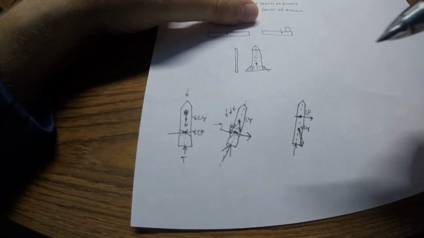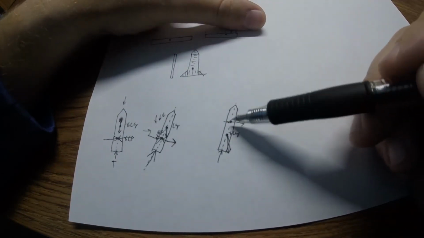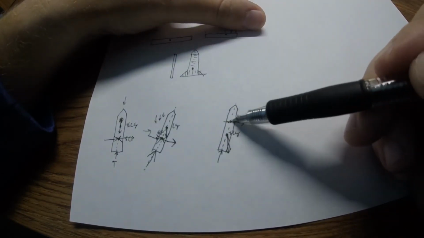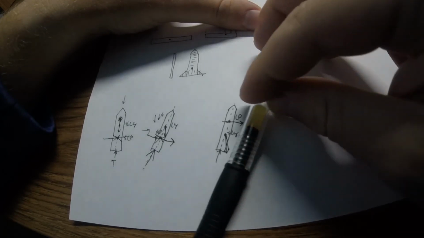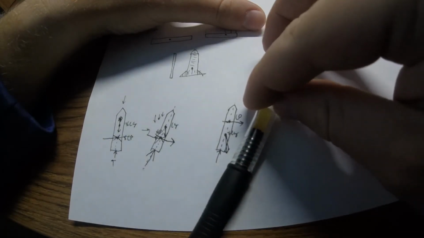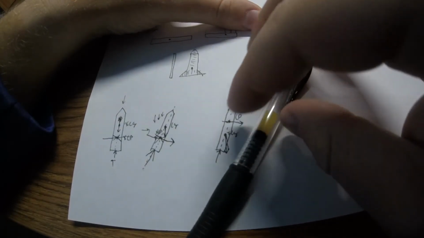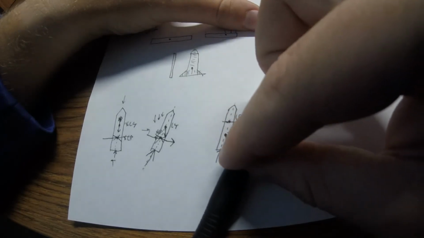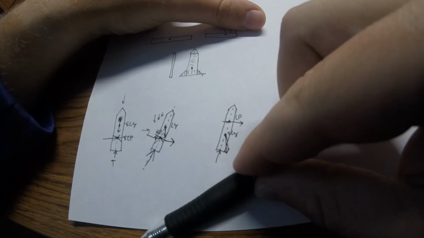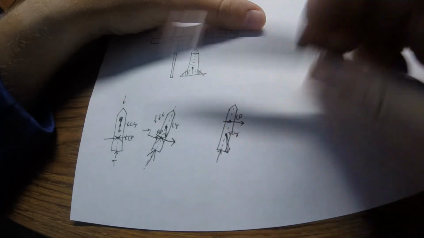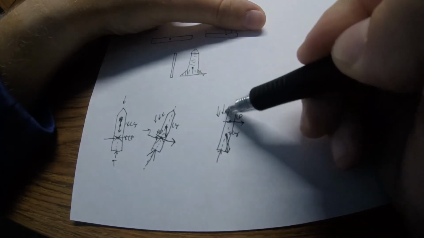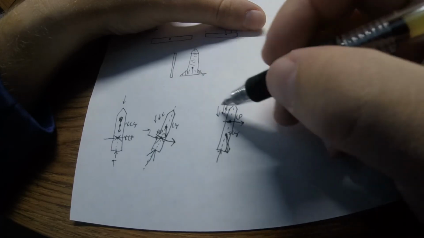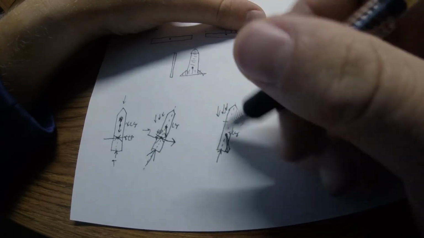Okay, so now let's go to this scenario where we have the center of gravity below the center of pressure. So now we have that same disturbance that caused our rocket to tilt this way. So now we have our force due to gravity pulling this down. And again, we have our prevailing wind, prevailing air, pushing down here.